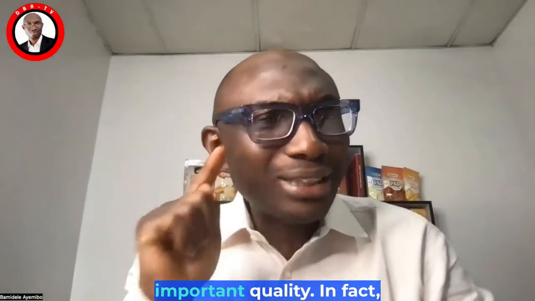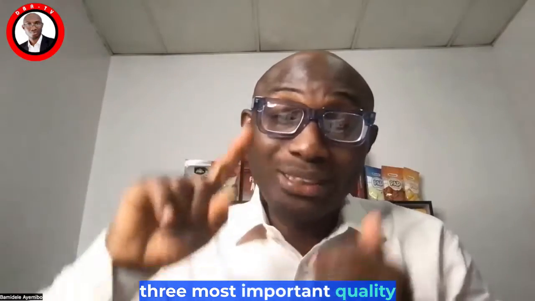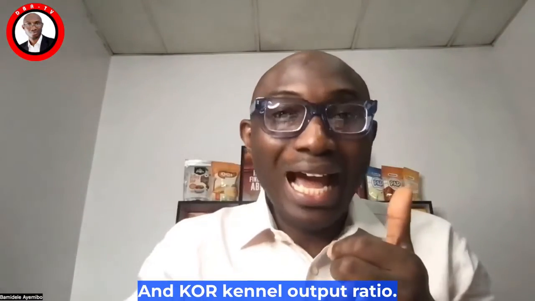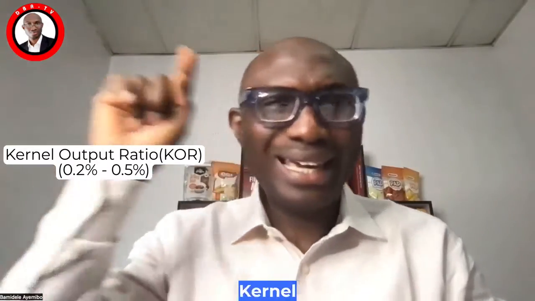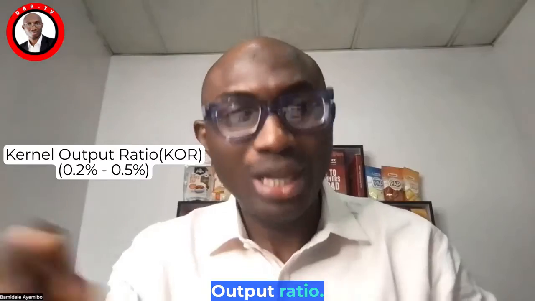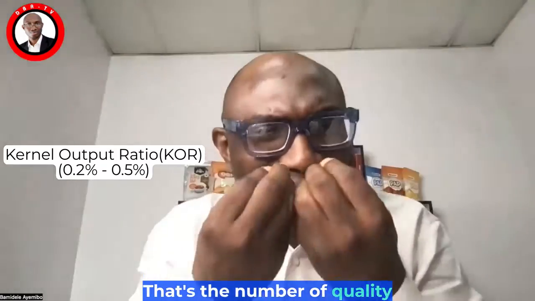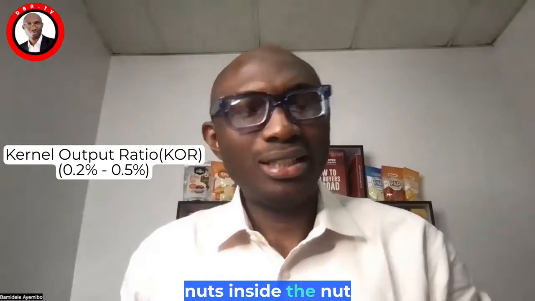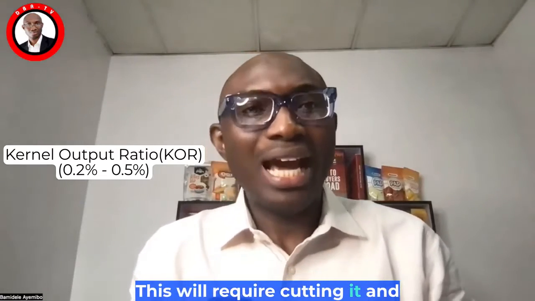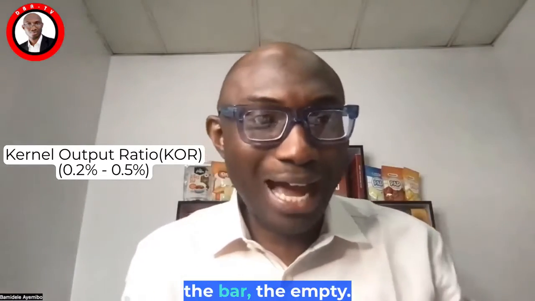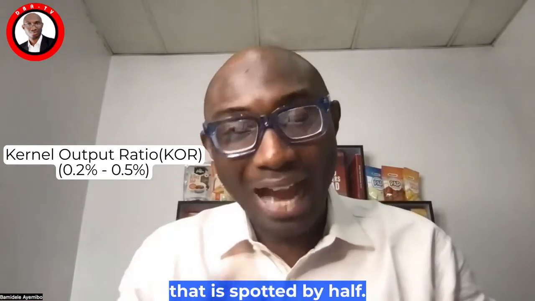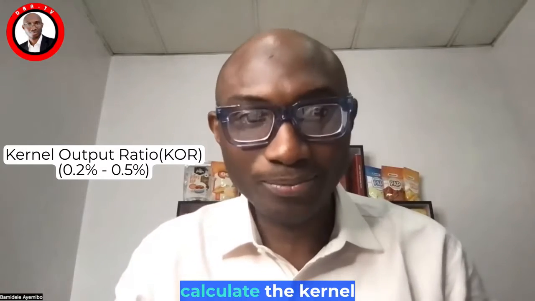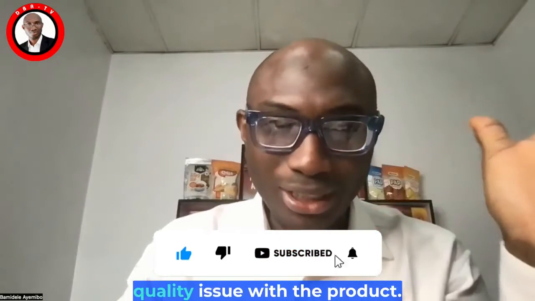Then we have another very important quality. In fact, the 3 most important qualities: moisture, nut count, and KOR, kernel output ratio. Kernel output ratio. That's the number of quality nuts inside the nut. This will require cutting it and then removing the rotten, the bad, the empty, and also dividing the one that is spotted by half, and that together is used to calculate the kernel output ratio. Now, you need to understand the quality issue with the product.